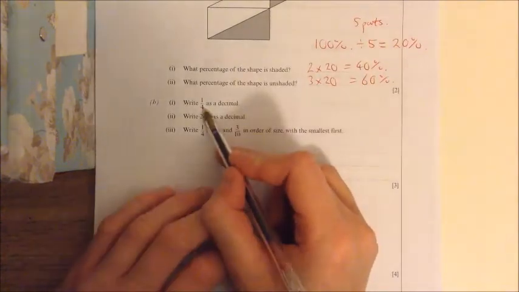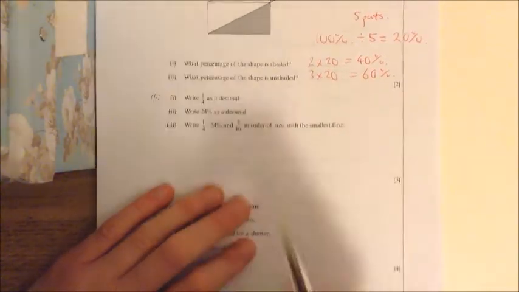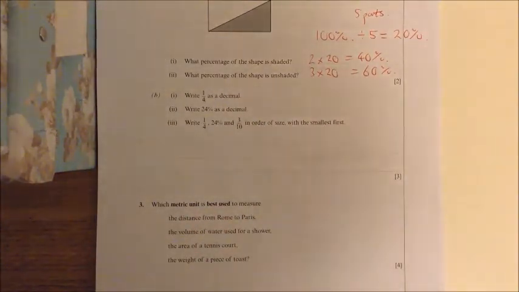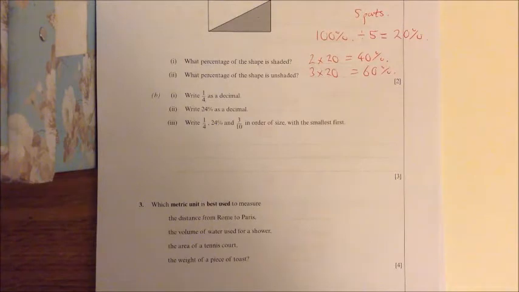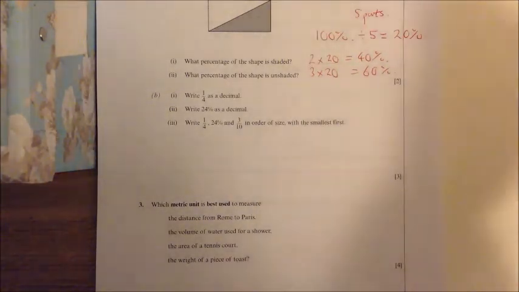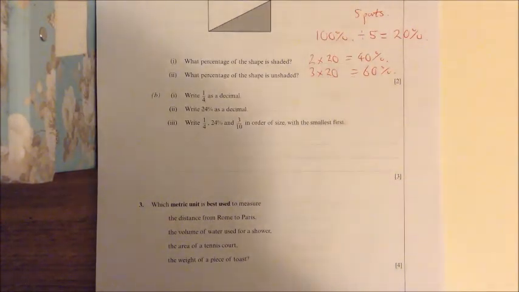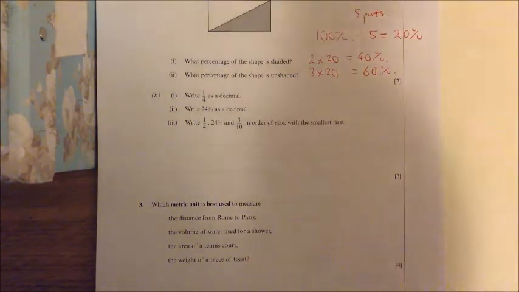Now then, write 1/4 as a decimal. Now then, 1/4. Imagine if you shaded in 100 squares and you shaded in 1 in every 4 of those, you would shade in 25 squares or 25%.